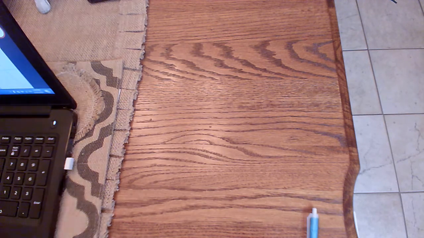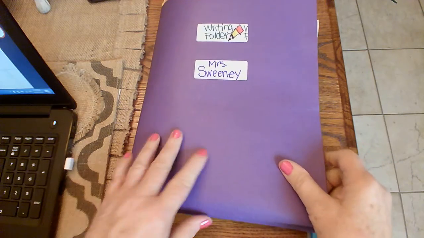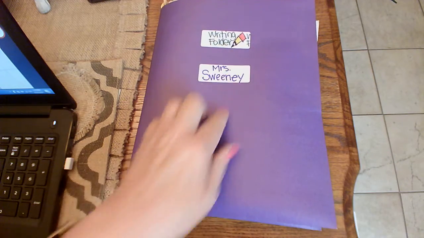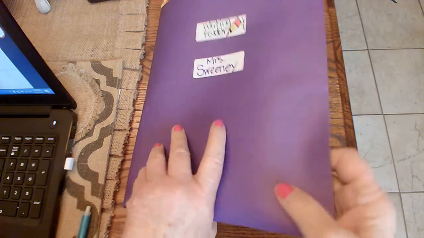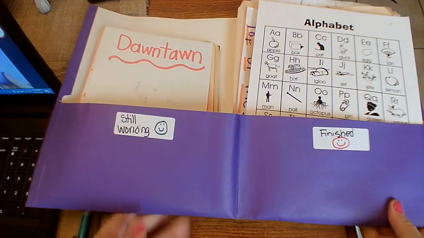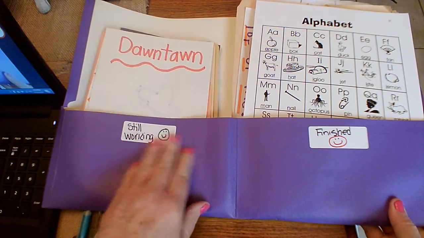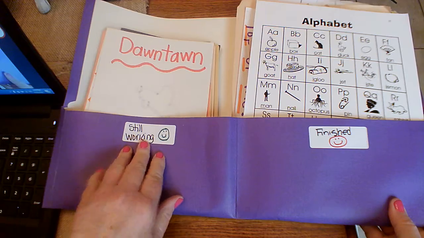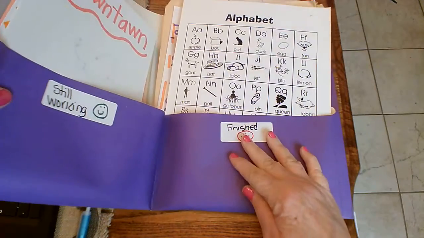So I'm sending everybody home a purple folder that looks like this, and it says Writing Folder, and it'll have your name. And then inside it's got 2 pockets. These will be the stories you're still working on, and these will be the stories that you have finished on this side. So everybody will have that.